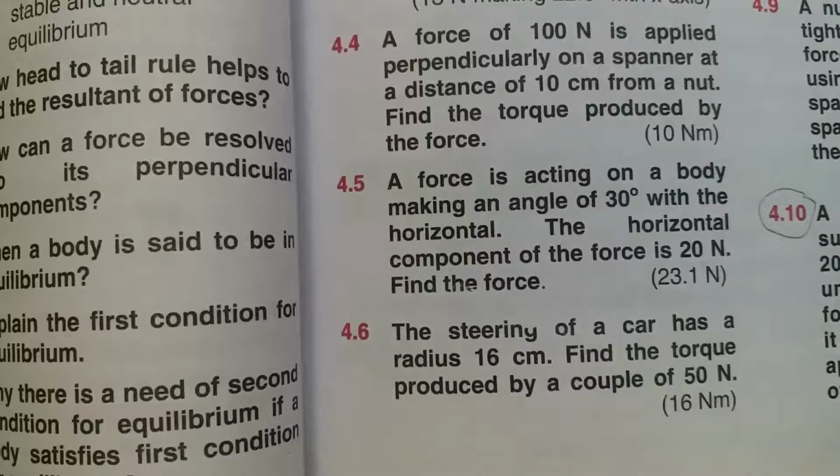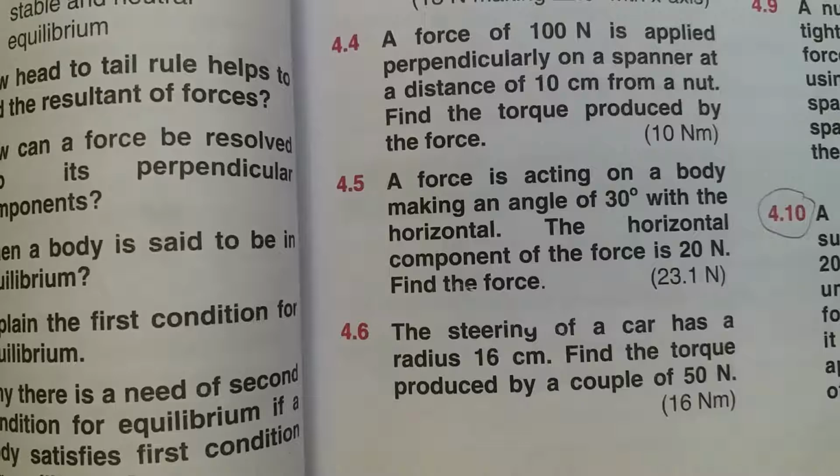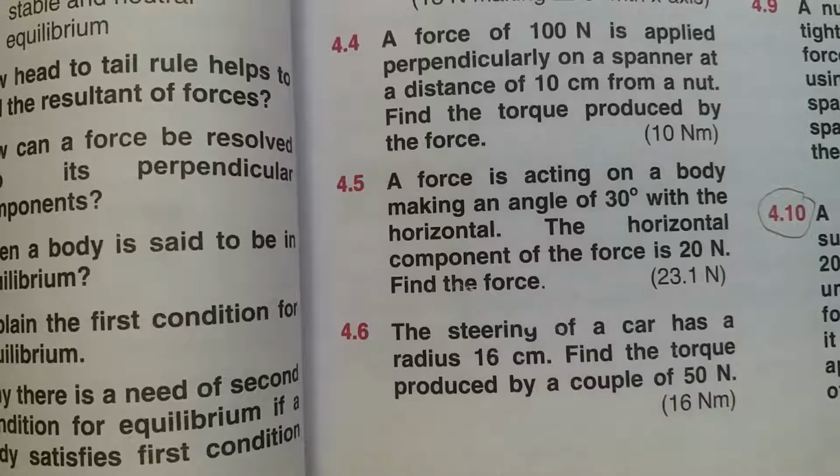Question number 6 is: the steering wheel of a car has radius 60 centimeter. Find the torque produced by the couple of 50 Newton on the steering wheel. Students, you know that we have to apply the force on both sides, and the couple is made by two forces that are opposite in direction and whose lines of action are different.